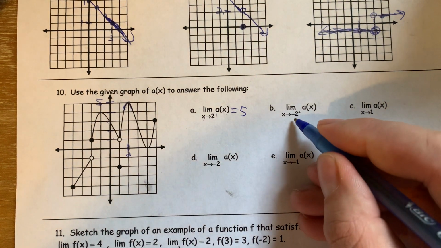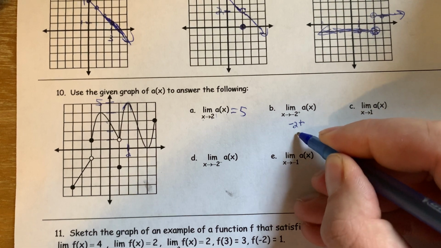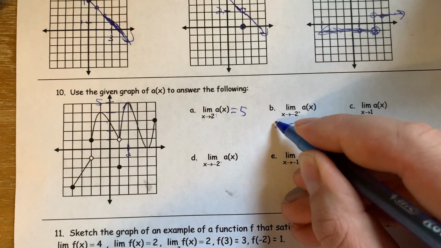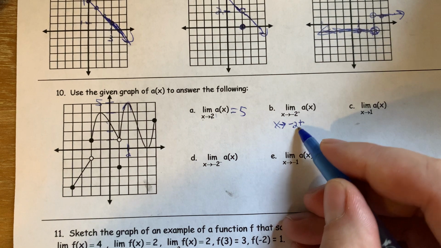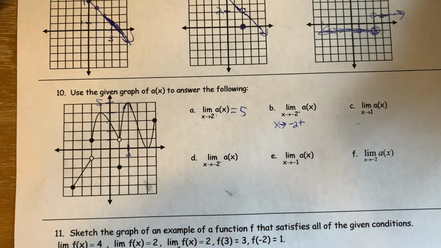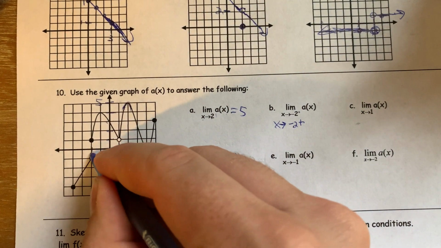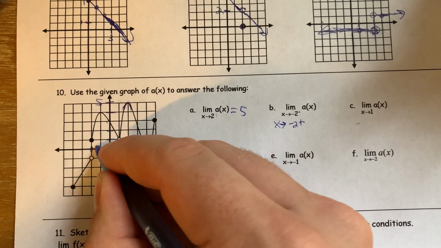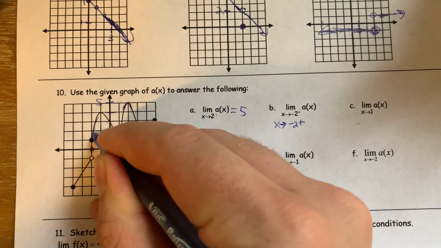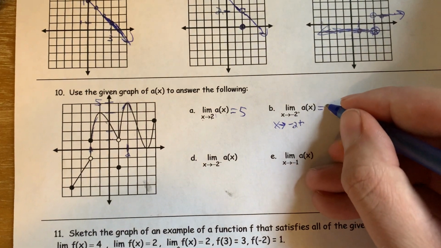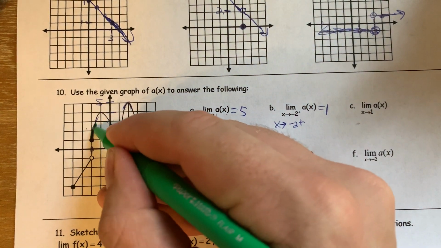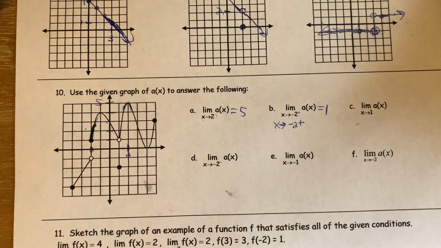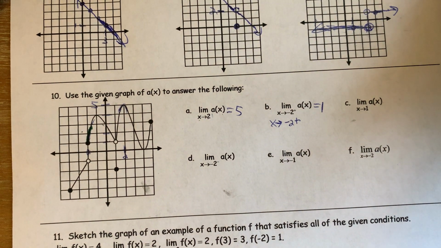How about the limit at negative 2 from the right, if you can't read it well? I think that arrow is a little tight and hard to see. So the limit as x approaches negative 2 from the right. And so here's where x is negative 2. And as we come in from the right side, those values are getting very close to 1. So hopefully we can see that from the right side, those values are getting very near 1.